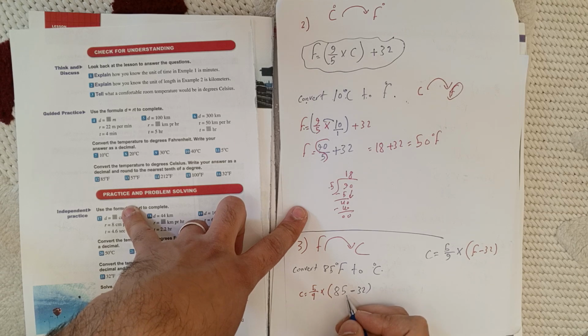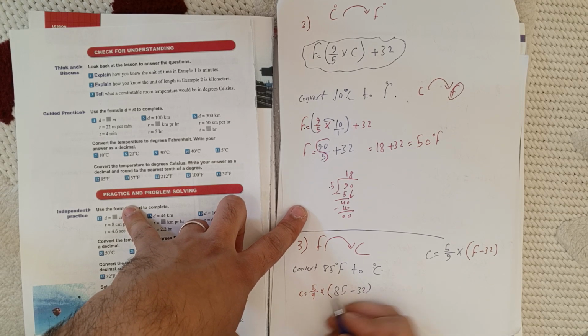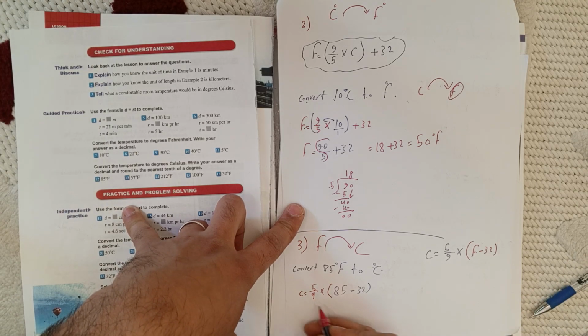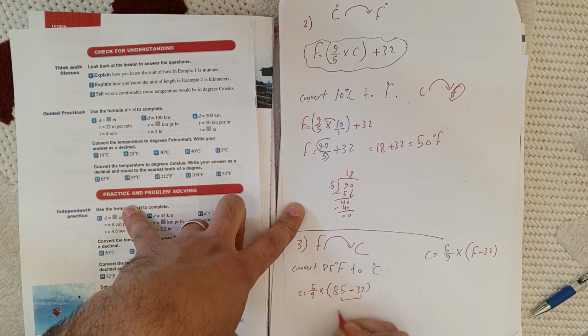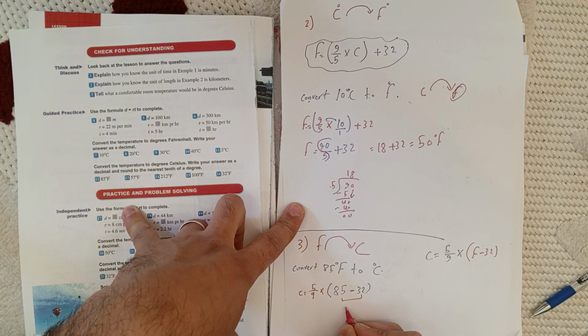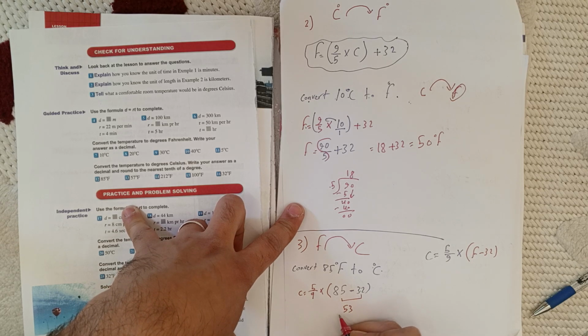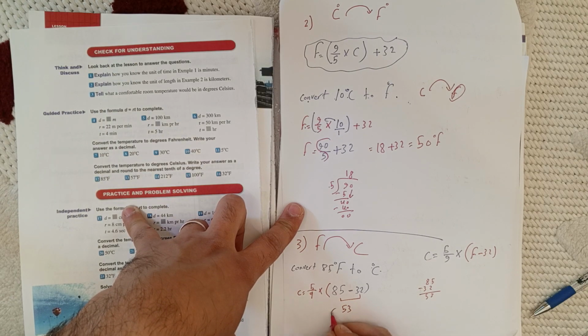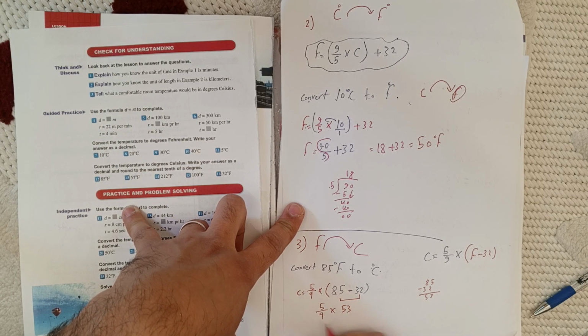Be careful about the brackets, write the brackets in the correct place. Now subtract these two numbers, it's going to be 53, times 5/9.